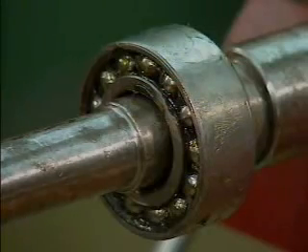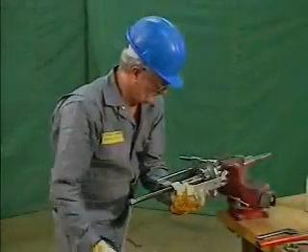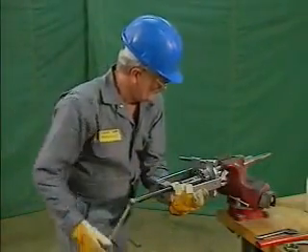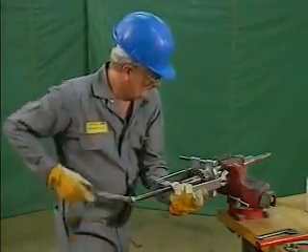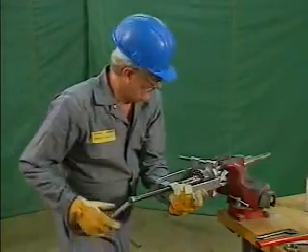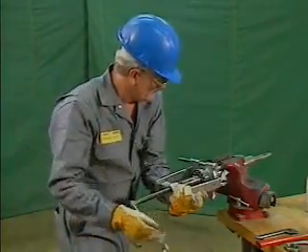Bearings that fail must be replaced. In this part, we'll watch a mechanic prepare to install a new rolling contact bearing. The mechanic begins by carefully removing and cleaning the damaged bearing.